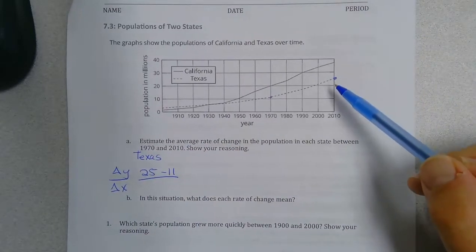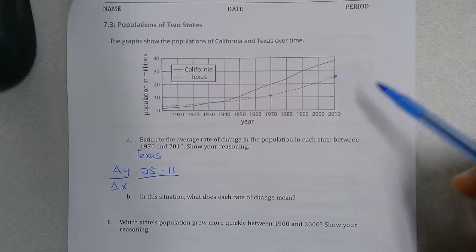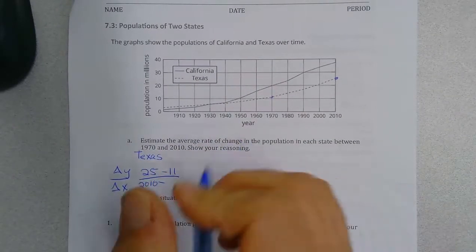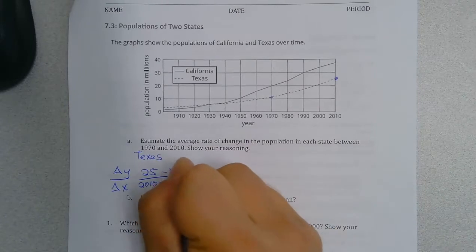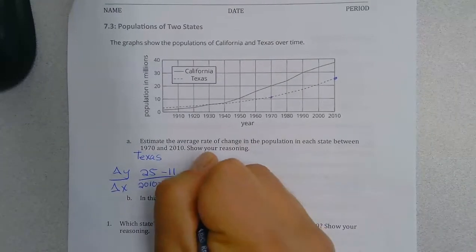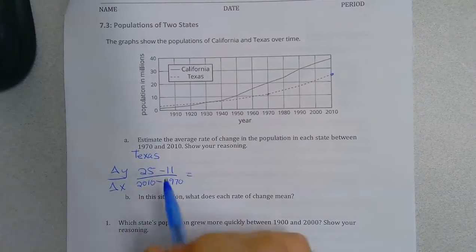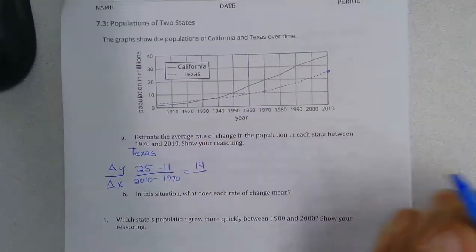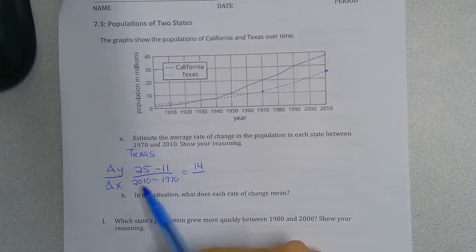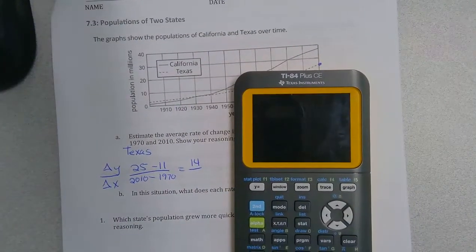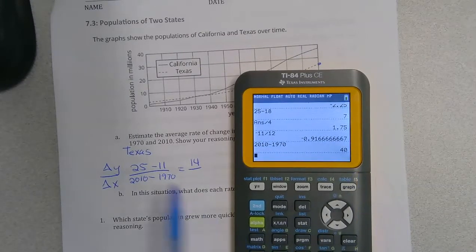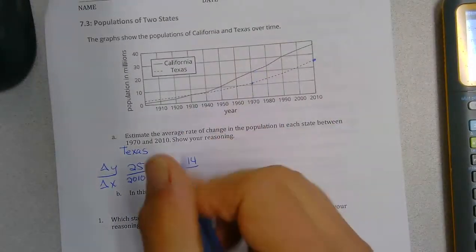And then divided by the change in the years. So we can go 2010 minus 1970. And then here, 25 minus 11, we saw an increase of 14 million. And then divided by the years, you can either subtract with a calculator or do that in your head. That's 40 years.